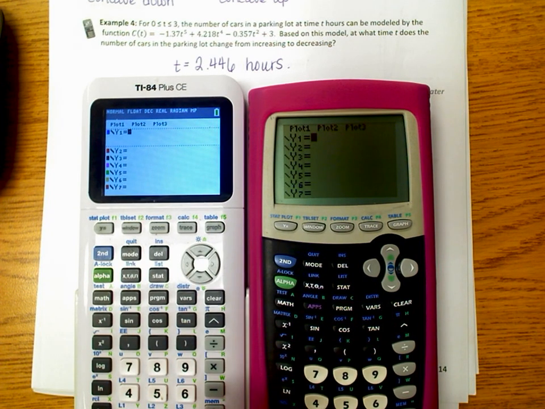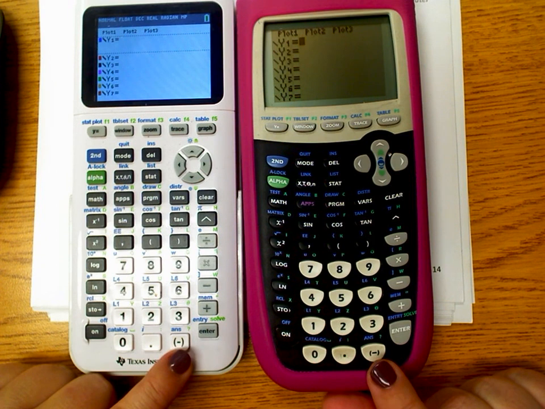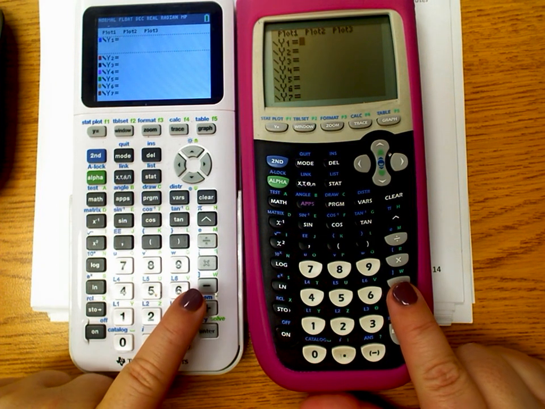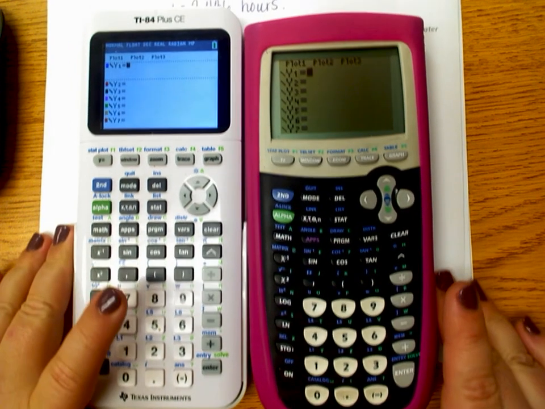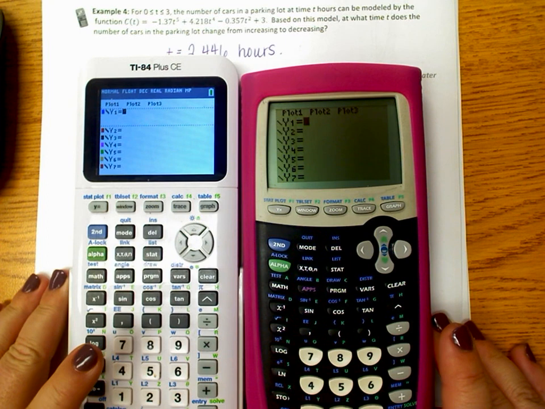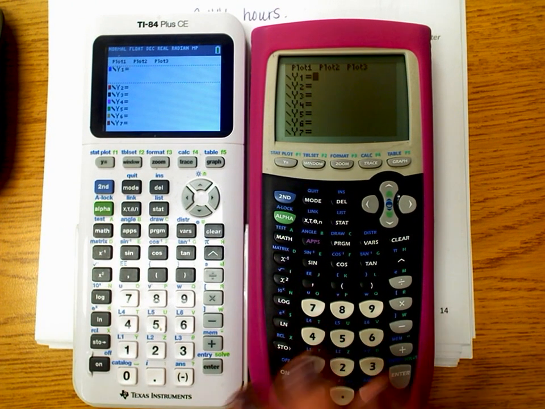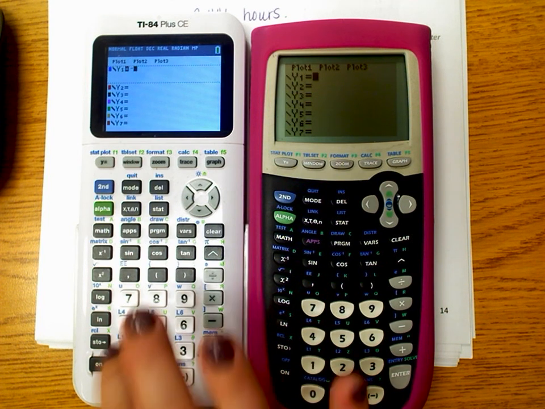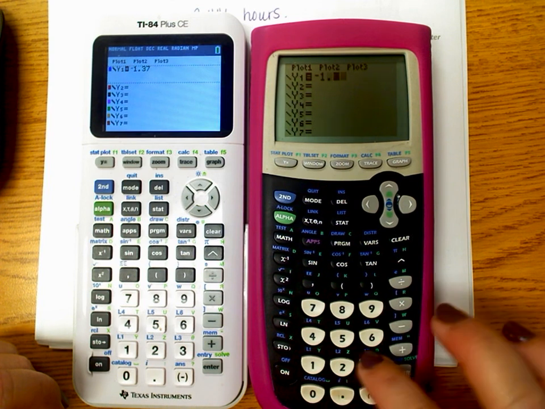So I'm going to type negative. Now, on the graphing calculators, this is important. There's two different things. You have a negative button, which means a negative sign, and then you have a minus, which means subtraction. We know that those two things do the same thing, but the algorithm of the calculator reads them differently. So we're going to go ahead and type that information into each calculator. So negative 1.37, and same thing over here, negative 1.37.